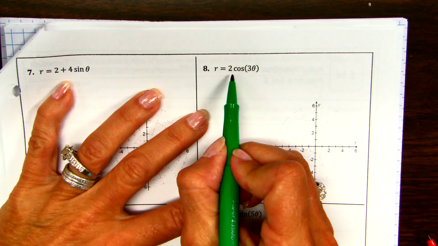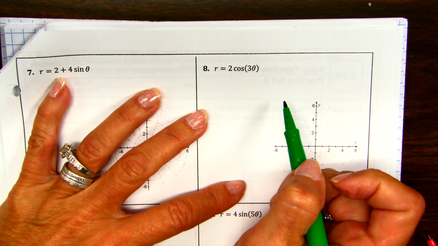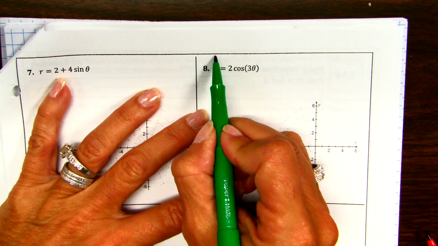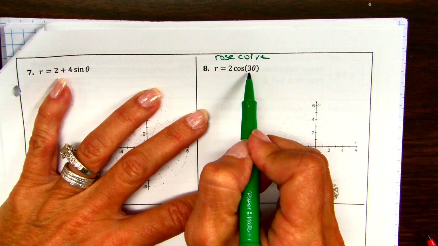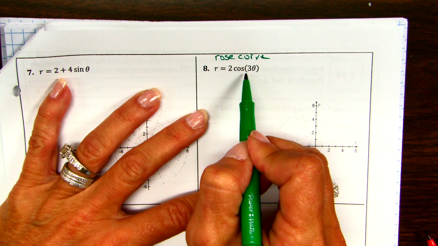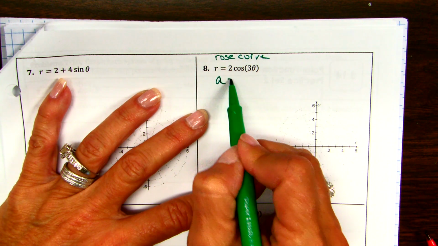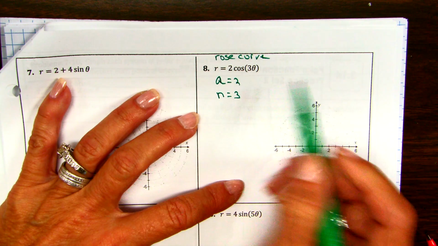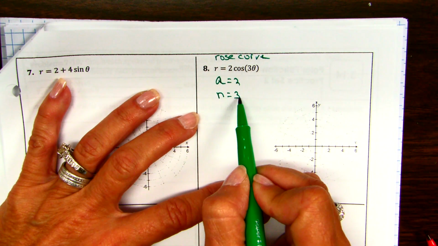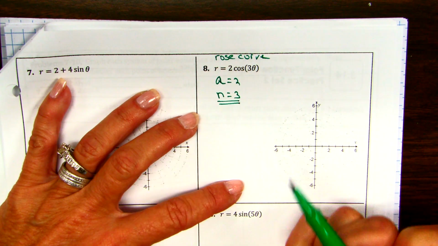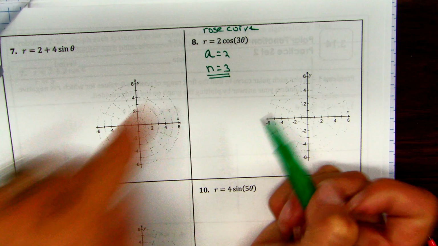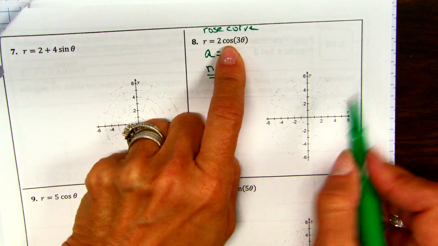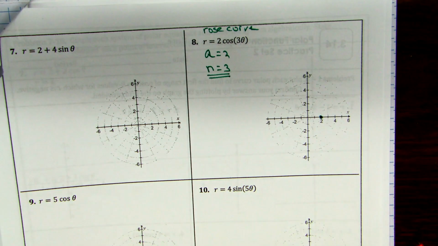Number 8, first thing you have to do, guys, is decide what type it is. The minute you see an n, you know that this is a rose curve, because it's the only one that has that in there. So you say, okay, a is 2, n is 3. 2 is my petal length, 3 is odd, so I'm going to have 3 petals, right? I can assume that I'm going to have one that's positive to the right 2. So if we're running out of time, no graphing calculator, that's the one I would pick.